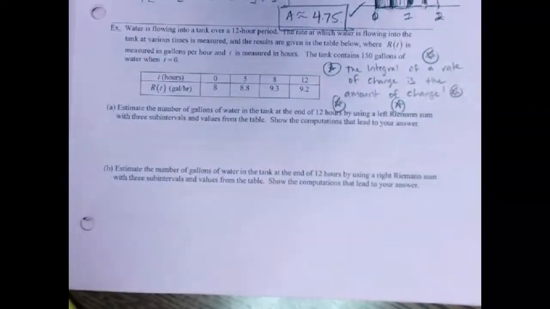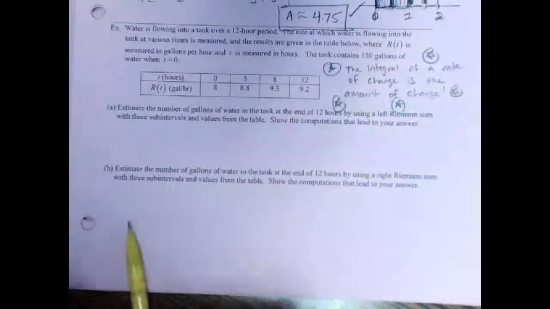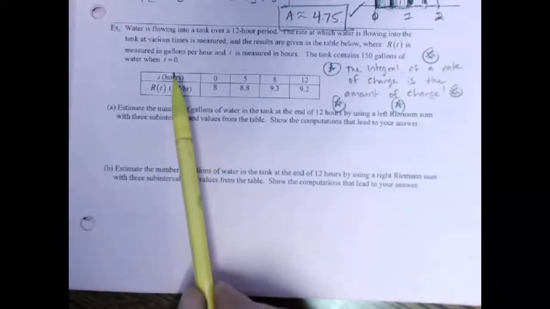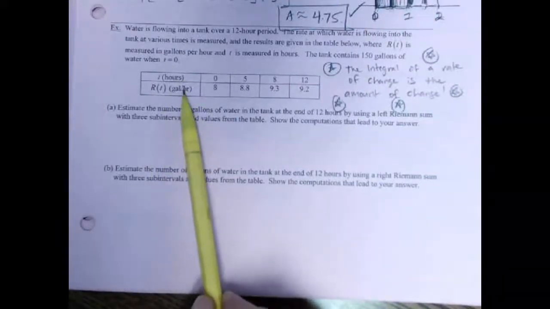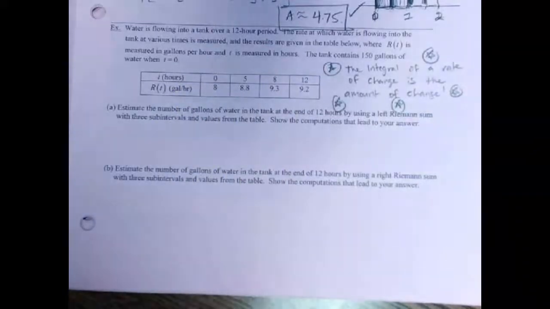Or here, when I have this rate function, if it models in gallons per hour, when I accumulate all of those instantaneous values over these 12 hours, if I accumulate all of those little gallons per hour over the course of 12 hours, gallons per hour times your 12 hours, then the units tell us that's just going to give you gallons.